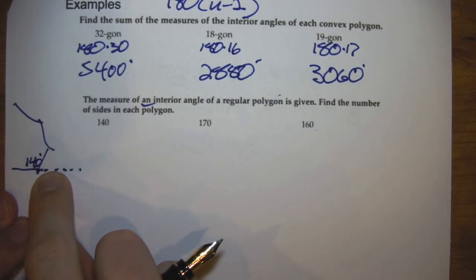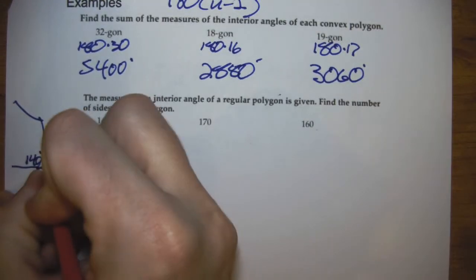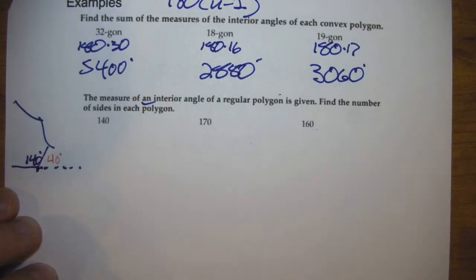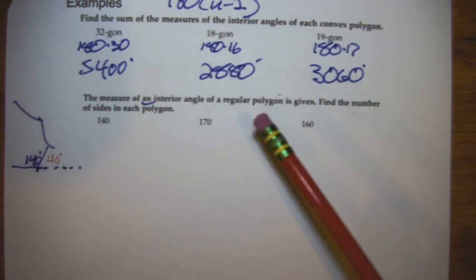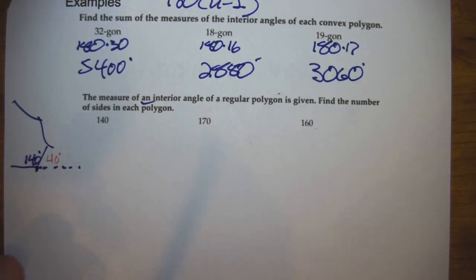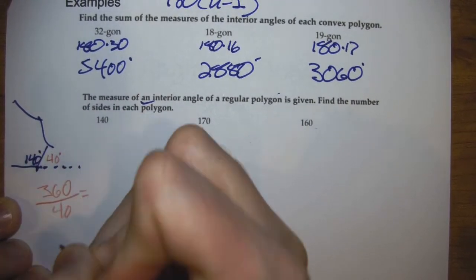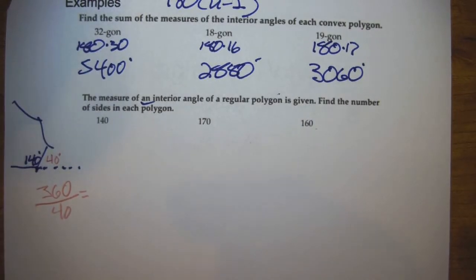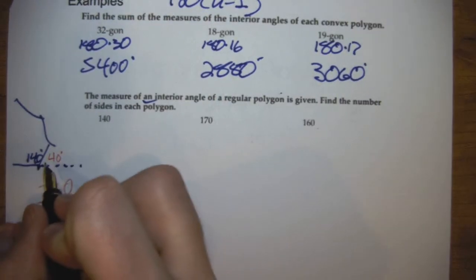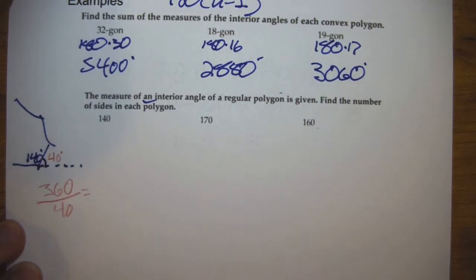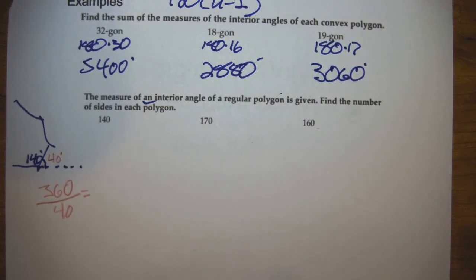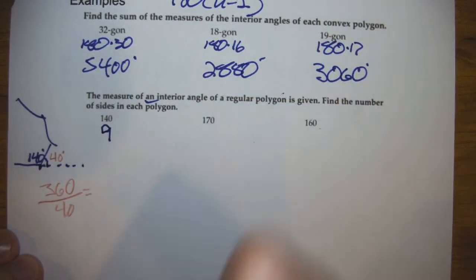Well, that means its exterior angle, on the outside, would be 140 taken away from 180. So its exterior angle is only 40 degrees. Well, remember, all exterior angles added together, regardless of the polygon, is 360. So what I can do is take that 360, divide it by the 40 I just found, and that will give me an idea of how many sides we've got. Because notice each exterior angle matches up with one of the sides. So I can take that 360, divide it by the 40, and in this case we get 9, the number of sides that this particular polygon has.